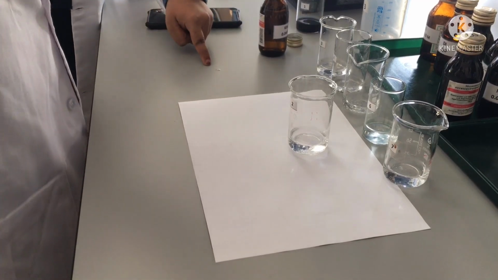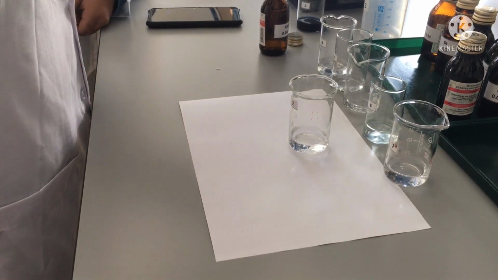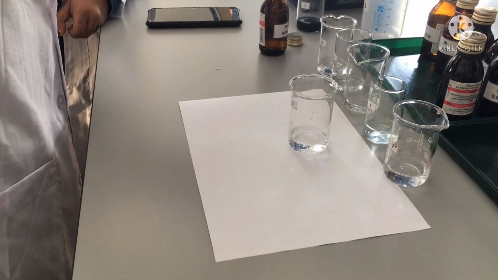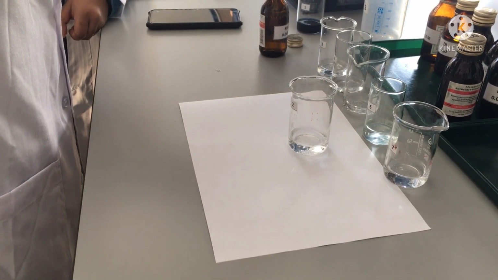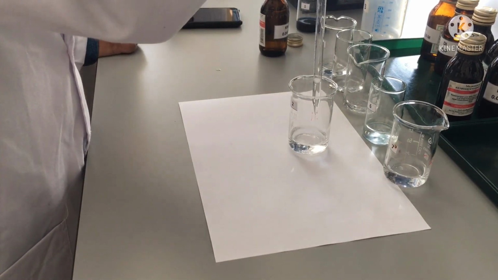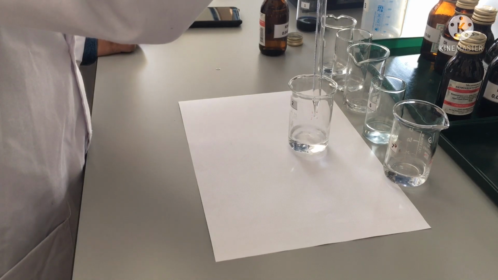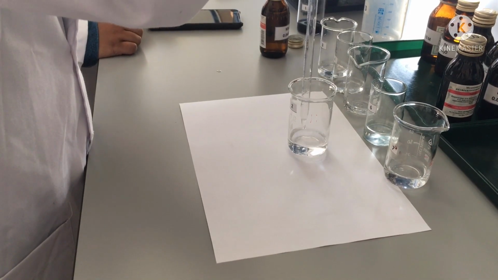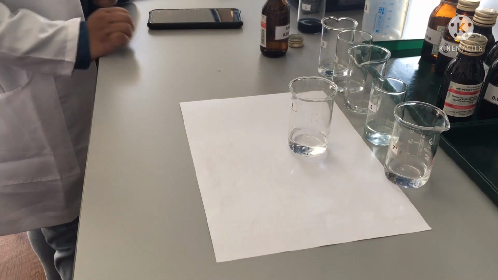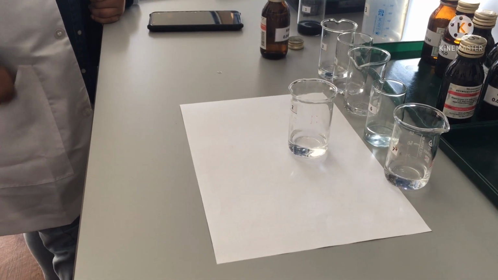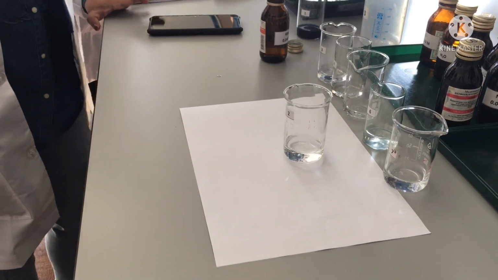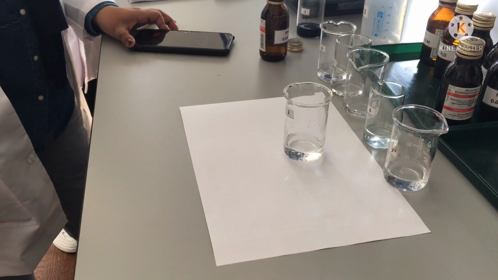Oh, yes, you lost your drop. Someone hold the bottle. 3. Start. And wait, we can mix it, but it should not influence. The time can be different because the ratio of our reagent is different.